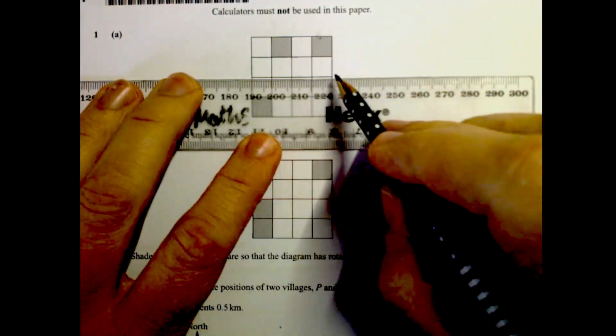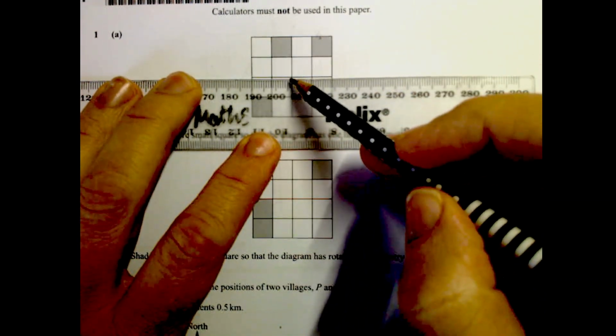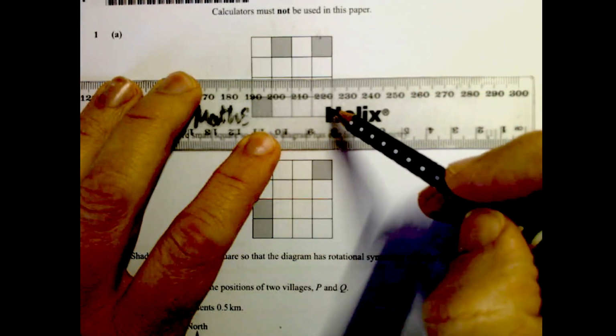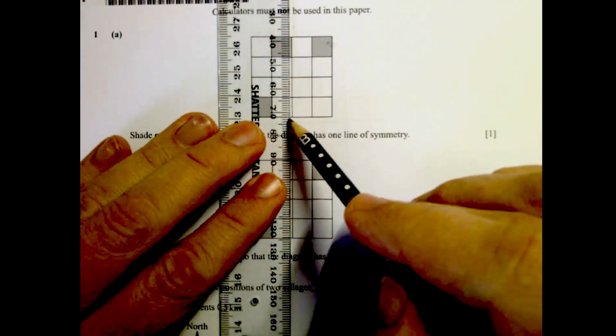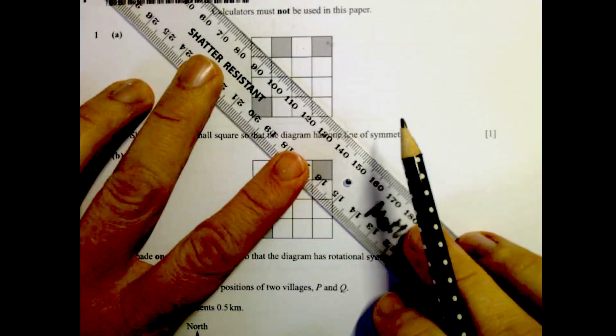Let's start with question 1, and we need to remember the difference between line symmetry and rotational symmetry. Line symmetry means if we draw a line like this, for example, then both sides need to be a mirror image. Now we draw a line here, we're going to have to shade that square and these two squares. So that's 3 squares, so that's not going to work. Same here. Line symmetry, we'll have to shade that square, we'll have to shade a lot. Okay, so I can only think of a diagonal line.